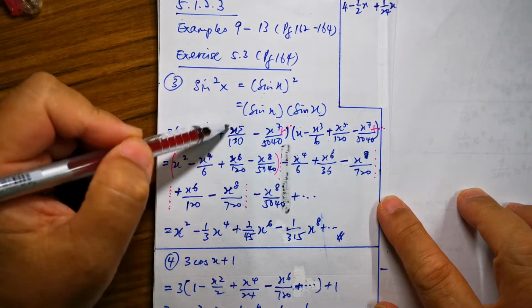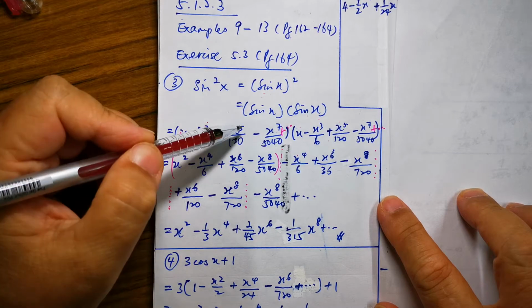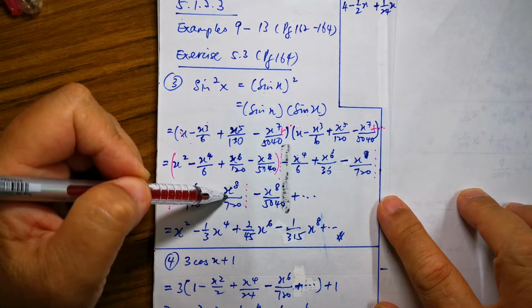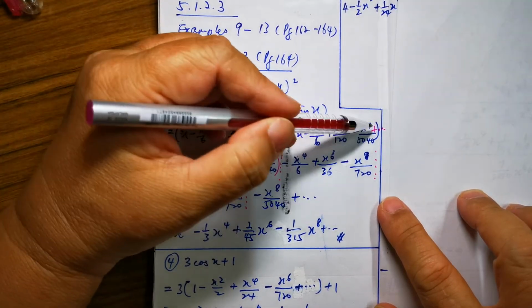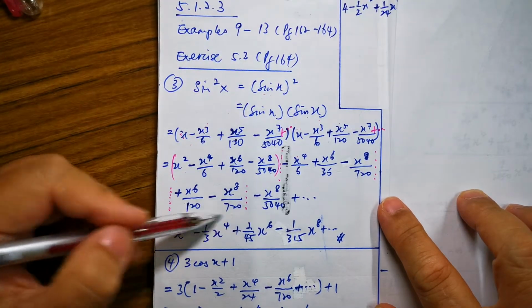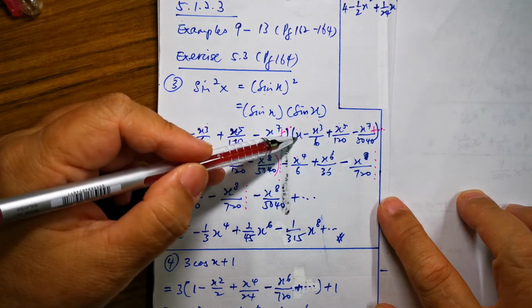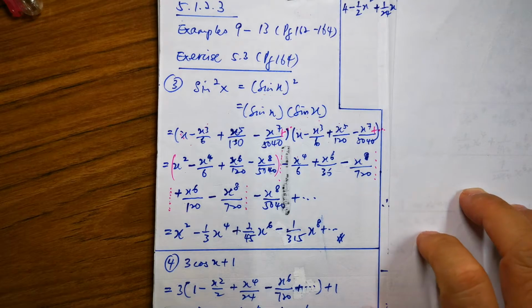Then we use the third term. The third term multiplies the first one, power 6. Power 5 multiply cube, power 8. So it's power 8 already, and the third term no need to multiply these two anymore because it's more than what we want. So this is the third term. And the last one, x power 7, only needs to multiply x. You don't have to multiply the others because it's more than what the question wants.